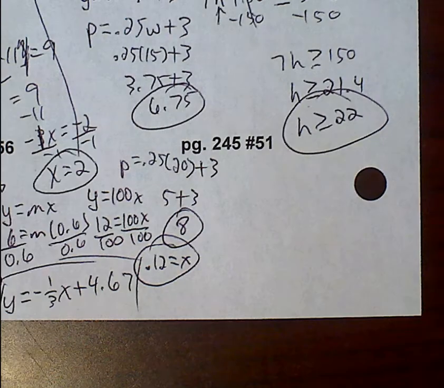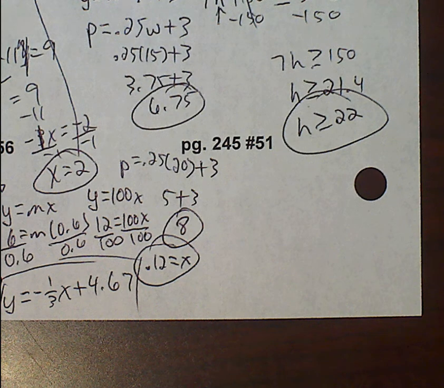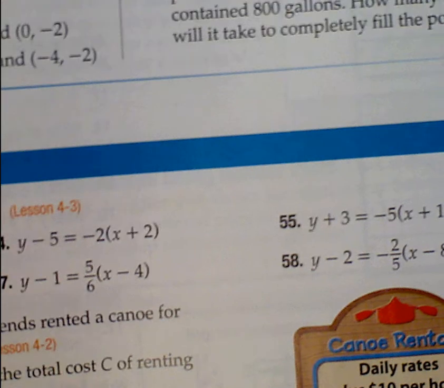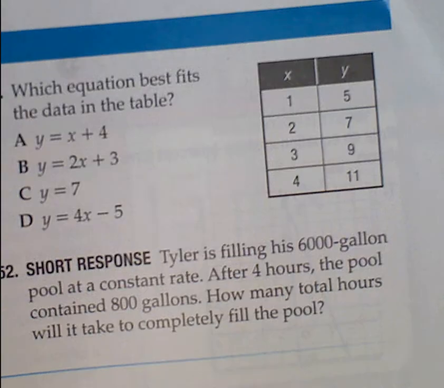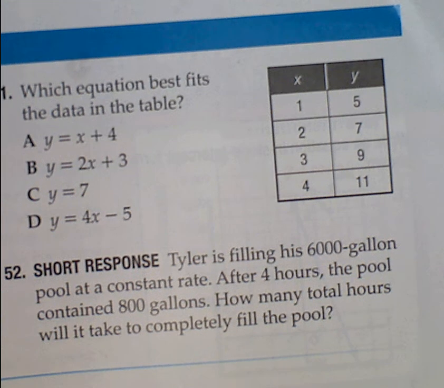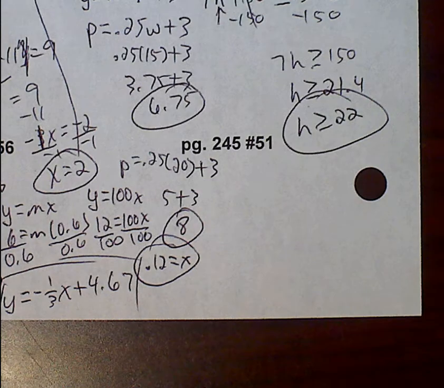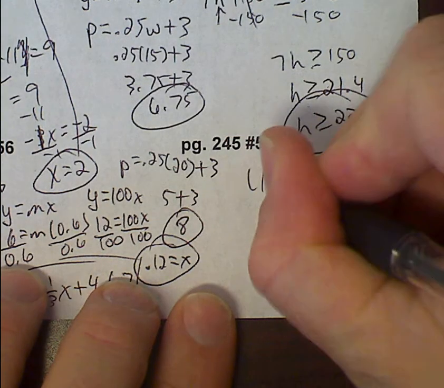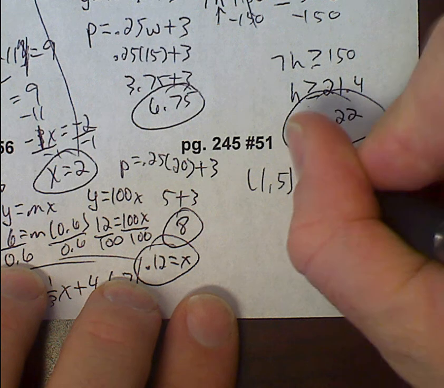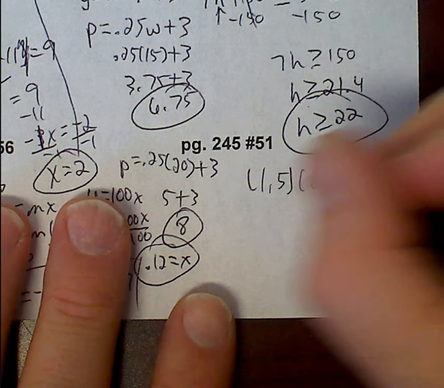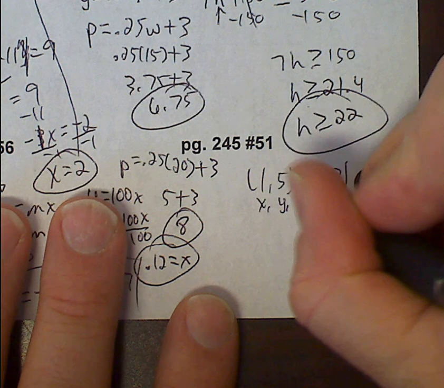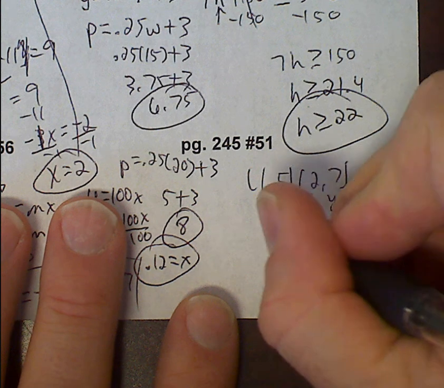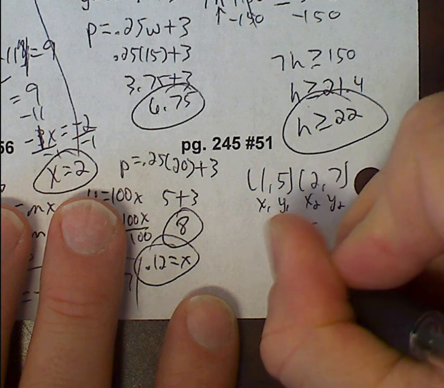Page 245, number 51. Which equation describes the data in the table? They give me a table, I choose 2 points. I'm going to choose 1, 5, and I'm going to choose 2, 7. I can find my equation, x1, y1, x2, y2. 7 minus 5 over 2 minus 1.